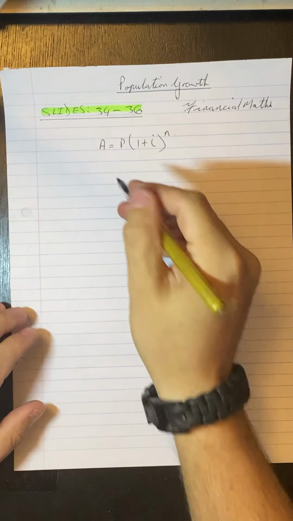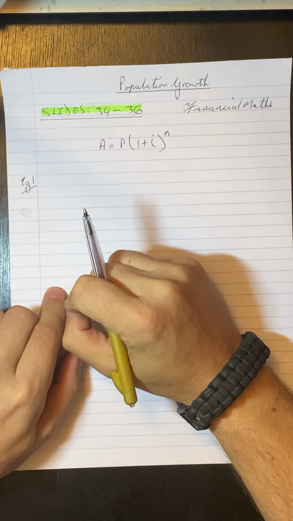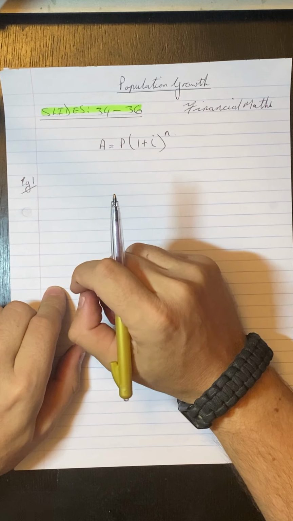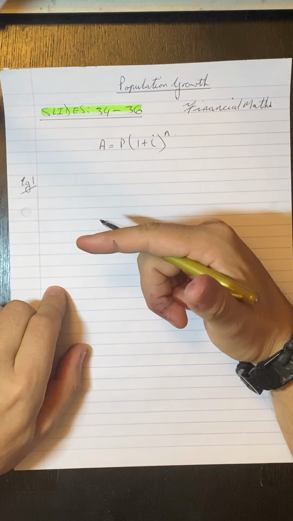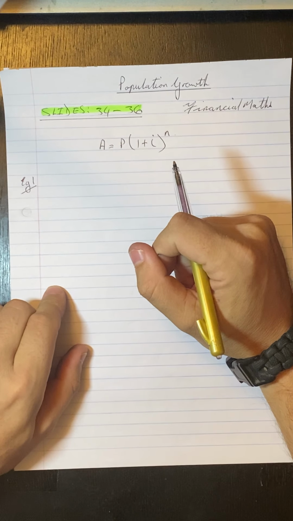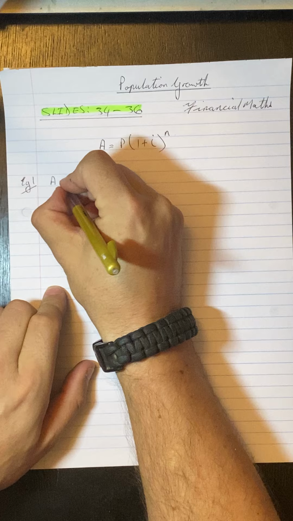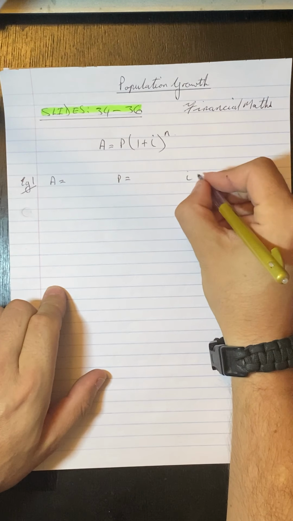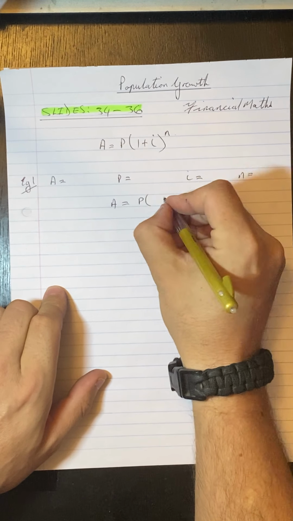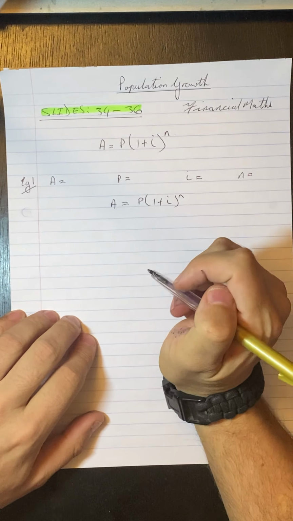So if we look at example 1, I'm just going to read it out first. It says, in 2010, the population of Mexico was approximately 110.6 million people, and the population growth rate was 1.4% per annum. PA stands for per annum. What will the population of Mexico be in 2060? So A is equal to, P is equal to, i is equal to, and n is equal to. And we know we're going to be using A = P(1 + i)^n. Okay, so we know what our initial population size was.